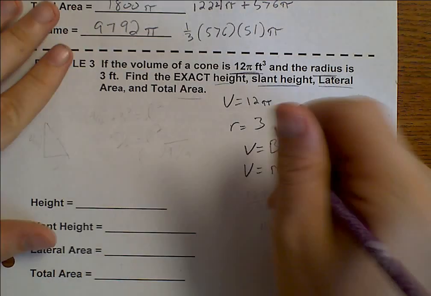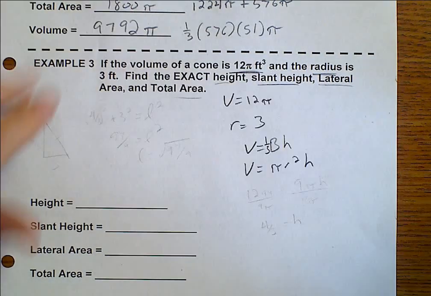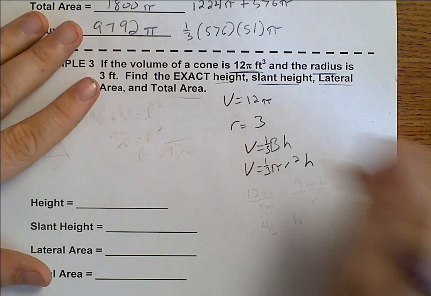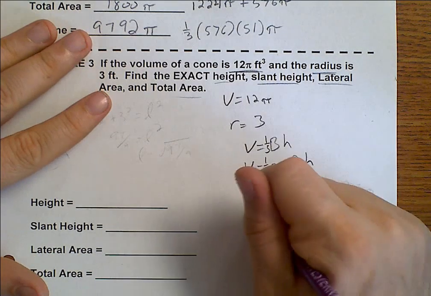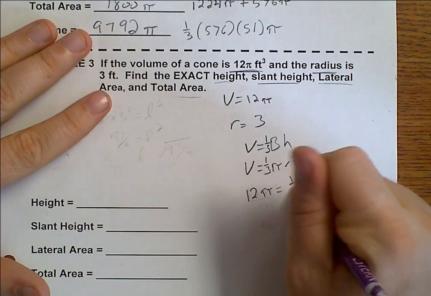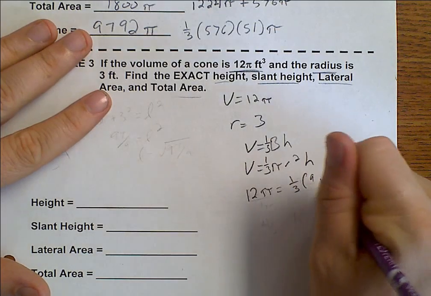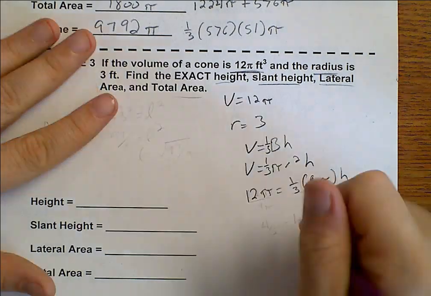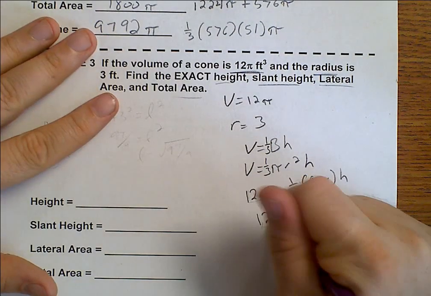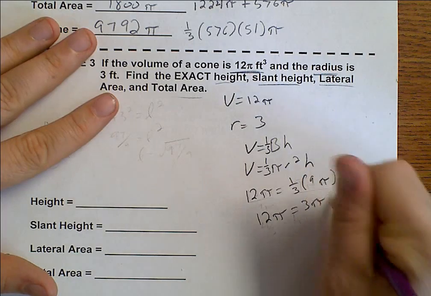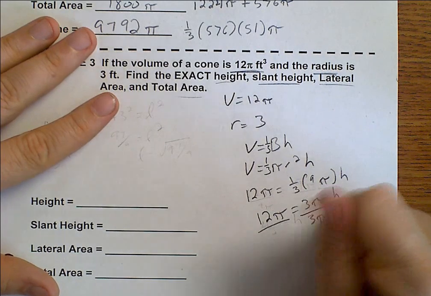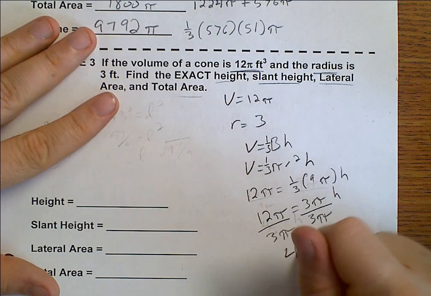It is 1/3 base times height. So I need 1/3 pi r squared. So that means that 12 pi equals 1/3 of 9 pi h. And 1/3 of 9 is 3 pi. So 12 pi equals 3 pi h. Divide both sides by 3 pi, and we get that 4 equals h.